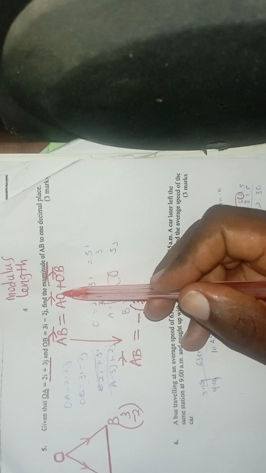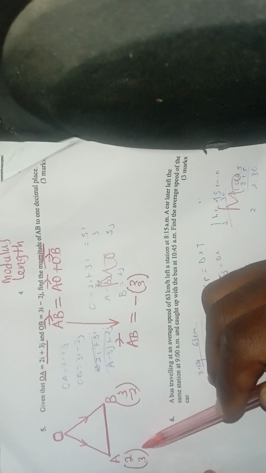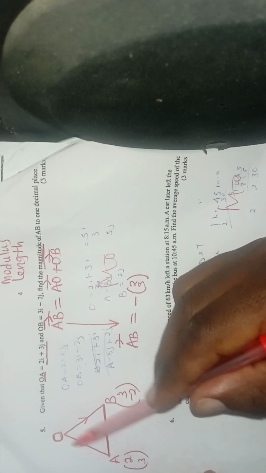Why am I putting this negative here? Vector OA is 2i plus 3j, but now you're saying AO, in the opposite direction. If OA is given as 2i and 3j, but you're saying AO, you're moving against the arrow, you must introduce a negative. Then you say plus OB.